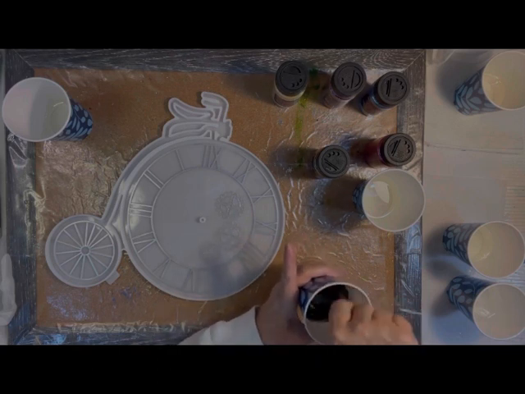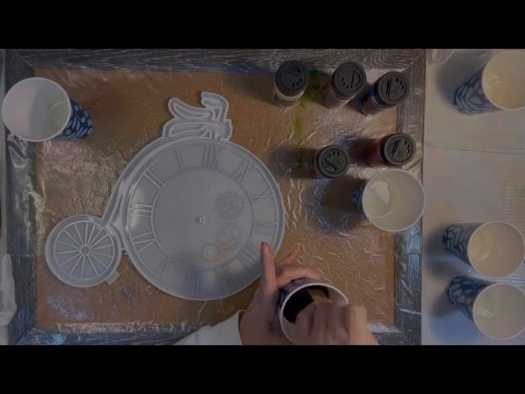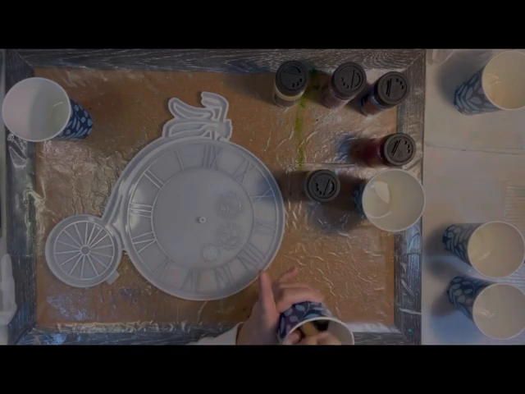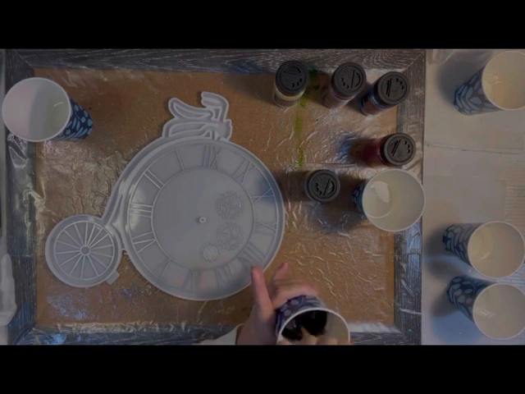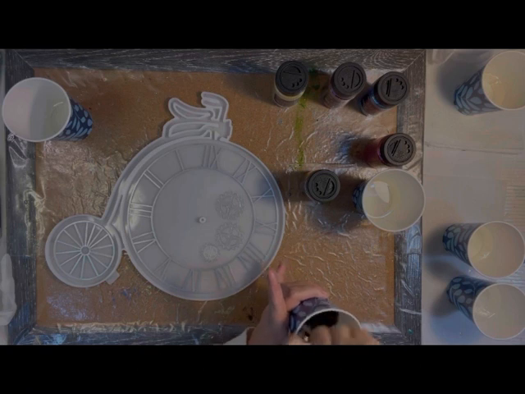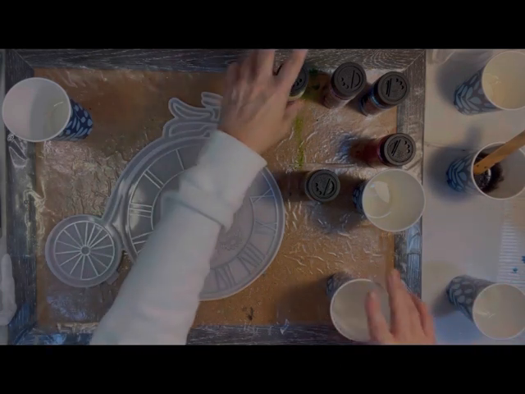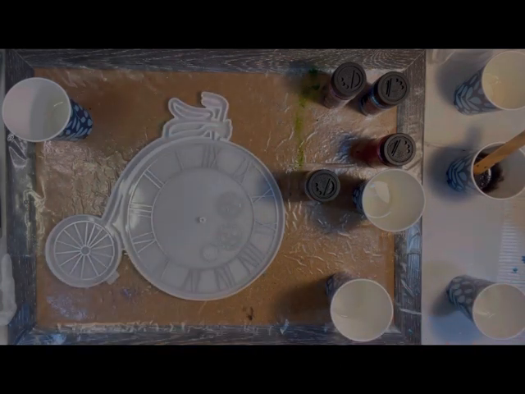This is black holographic ultrafine glitter from Hobby Lobby. I have fun with their glitter. It was on like 40% off, and then another time it was like 42. I mean, buy 2 get 1 free. I'll speak here in a minute, real soon.